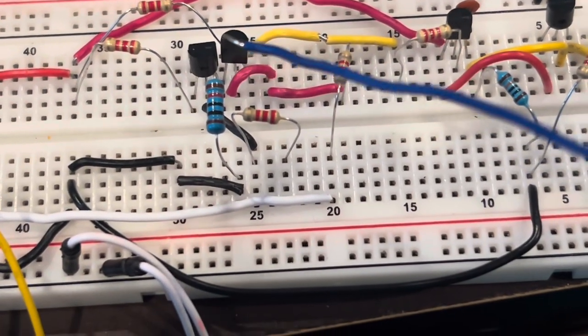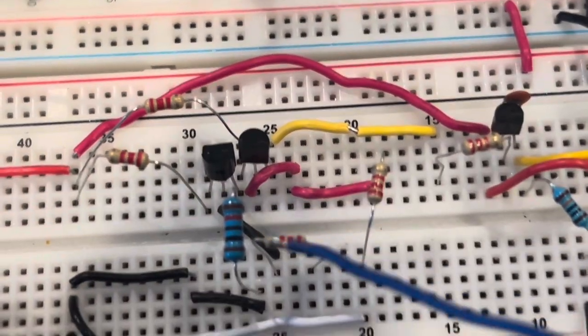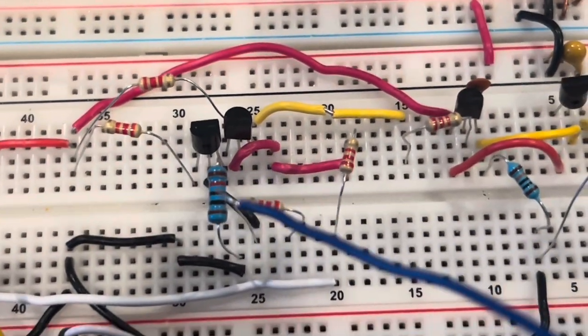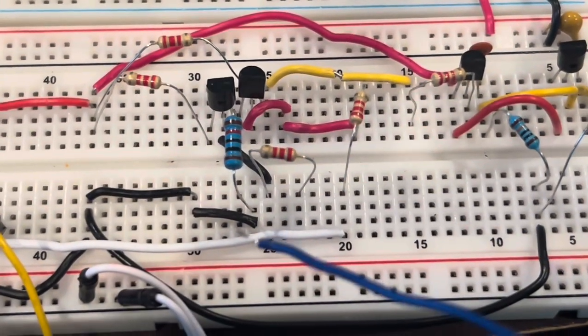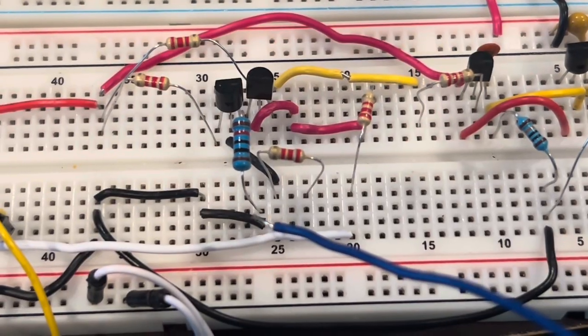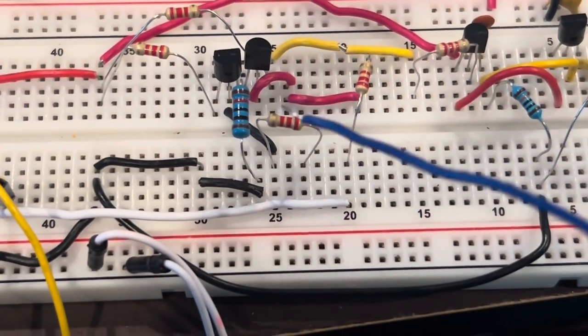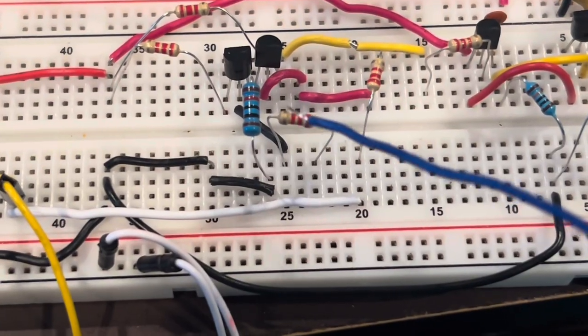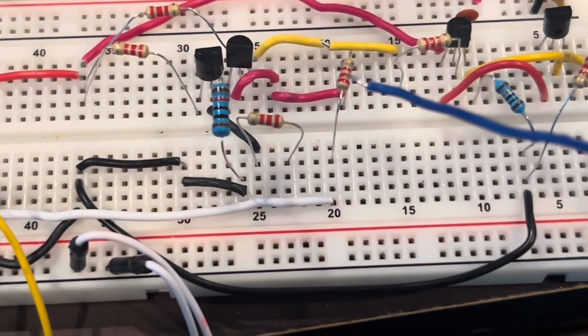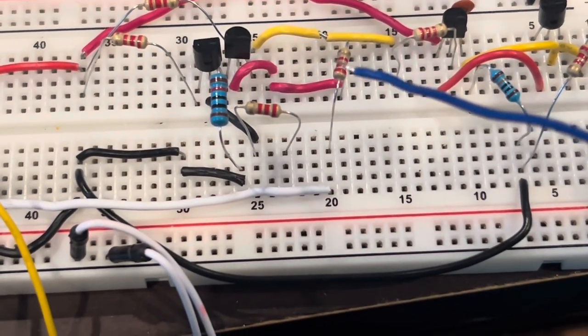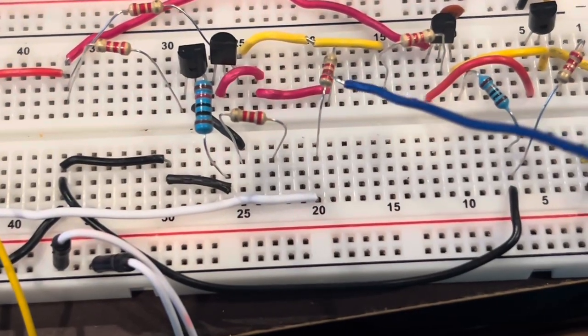This is a differential amplifier. The output of that is going through this large 10K resistor to negative 12 volts. So the input of one differential amplifier is going through this 2.2K resistor, and the input of the other one is going through this other 2.2K resistor.